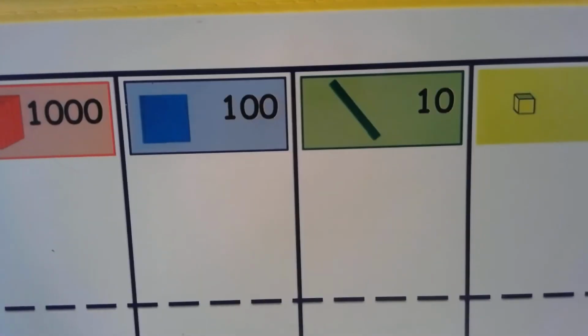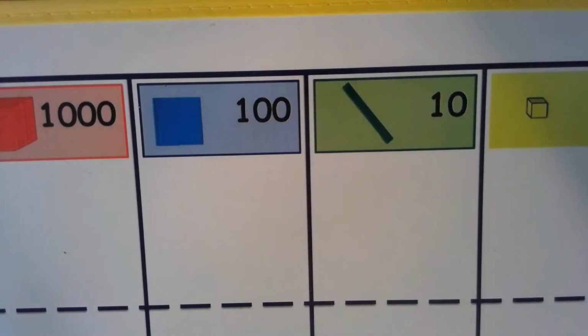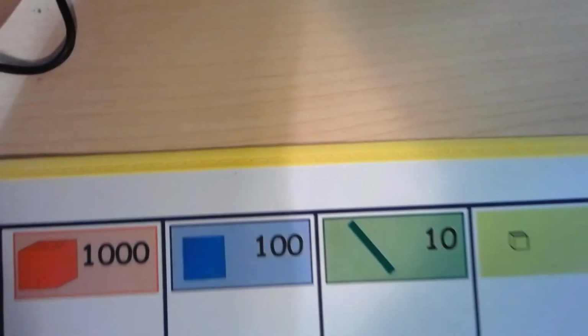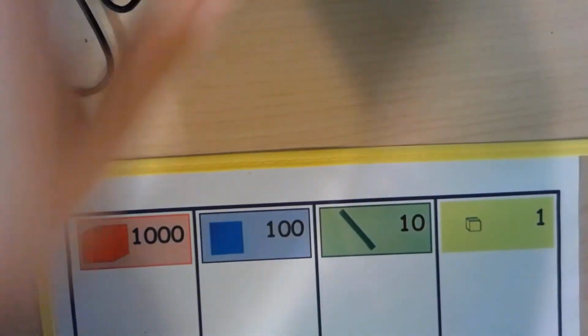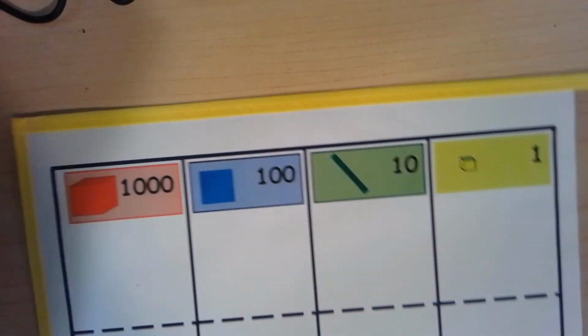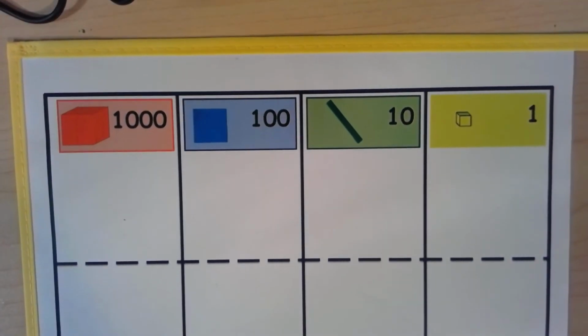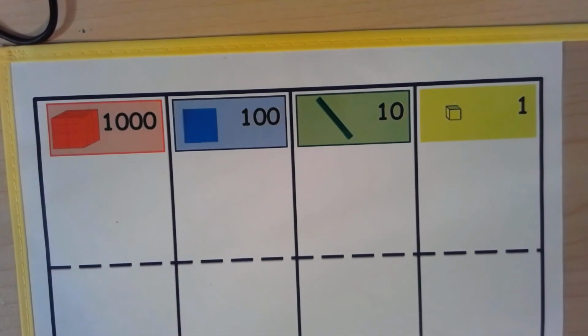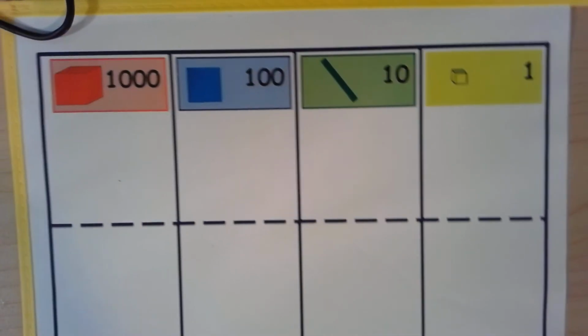All right, so let's try some other things. Let's try writing numbers. Let's try getting a little dizzy. Wow. Okay. Let's try writing our numbers using the place value chart. Here we go.